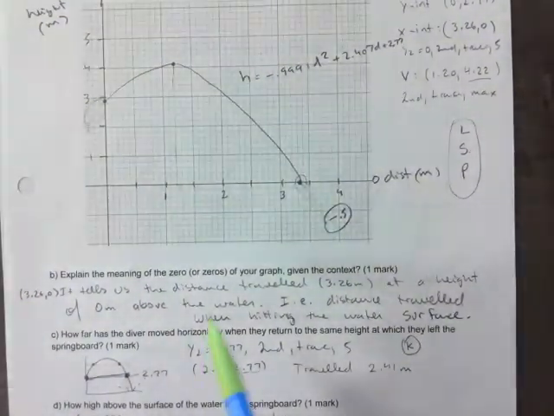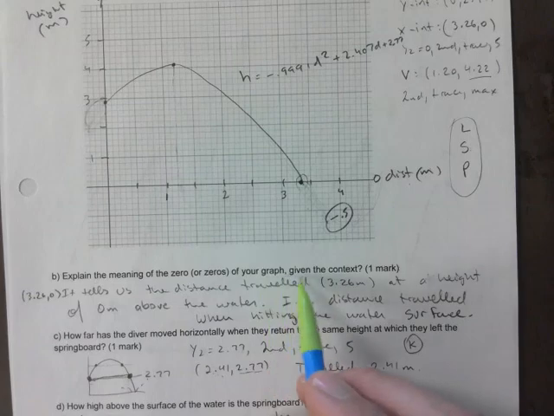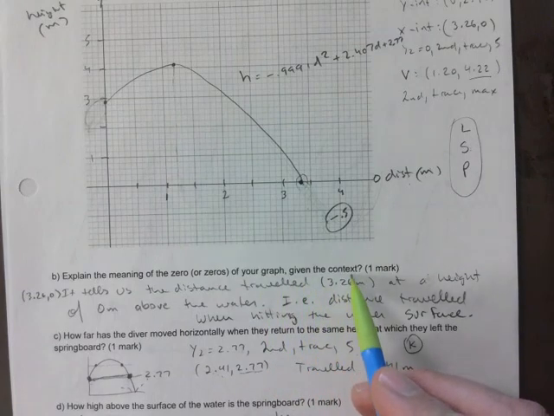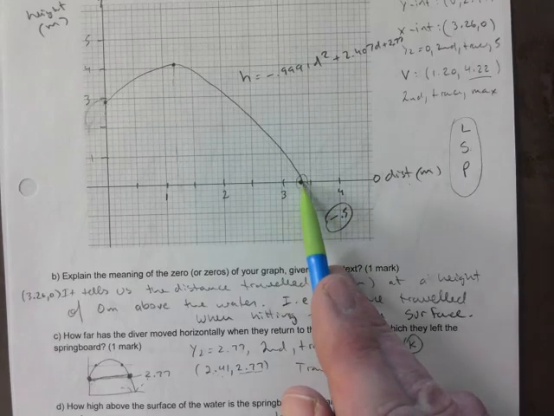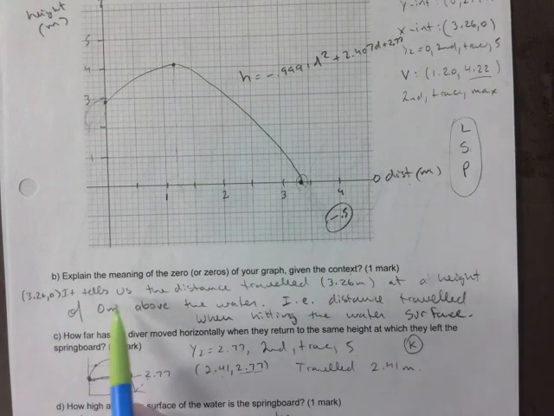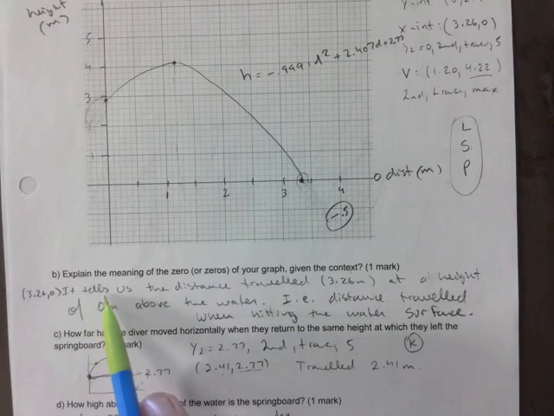Explain the meaning of the zero or zeros of your graph given the context. Did anybody remember what that meant from last year? Zeros are the roots or the x-intercepts. It's this one right here. Okay? So it tells us, you could have Googled that, come on. Right? Google solves almost anything.